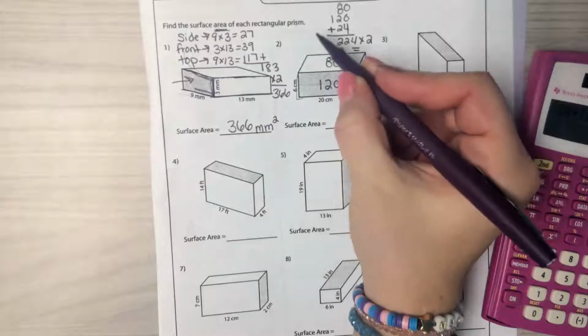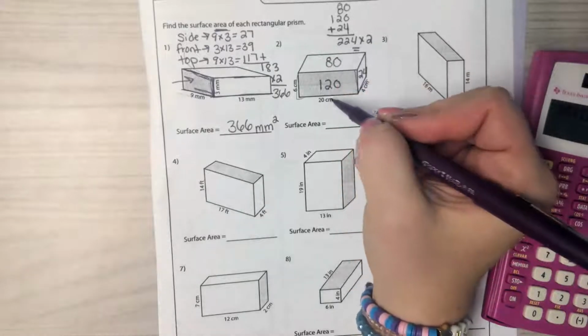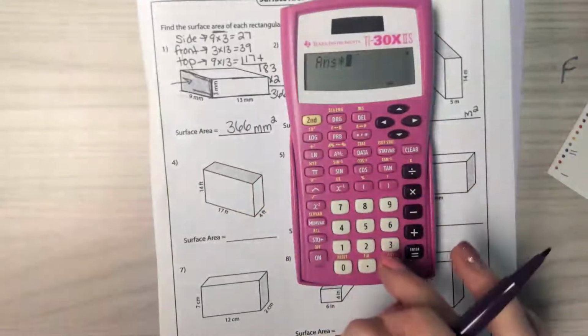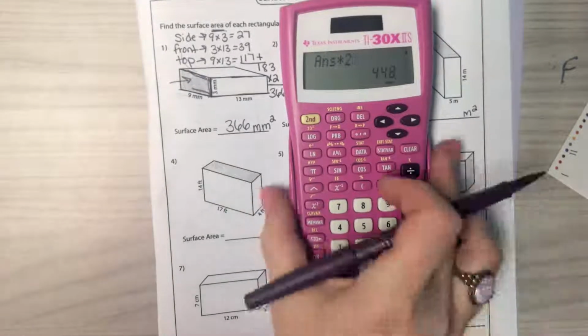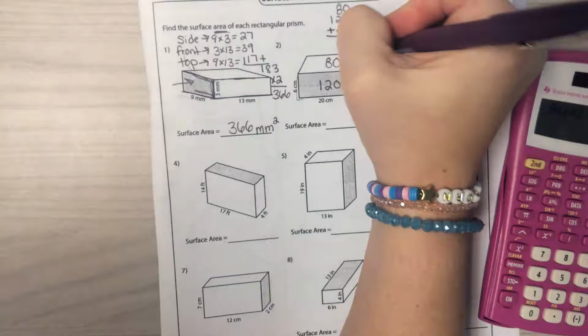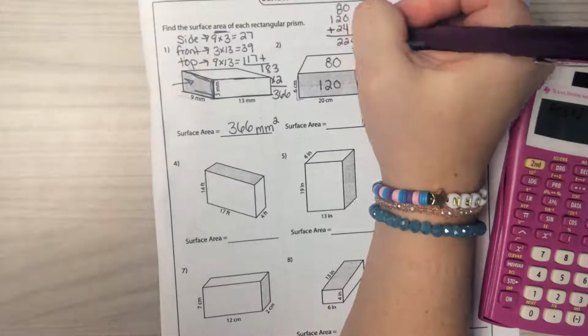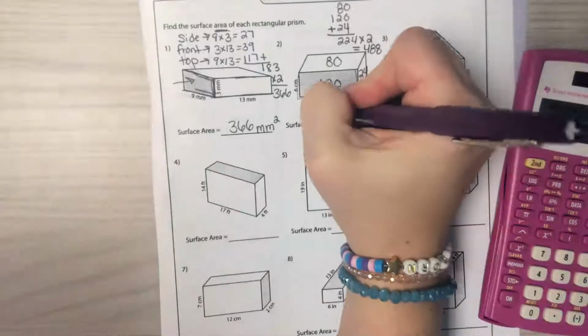There's the front and the back. There's the top and the bottom. There's the right side and the left side. So 224 times 2 is 448. So I have to show how I add these up, how I multiply by 2, and get 448.